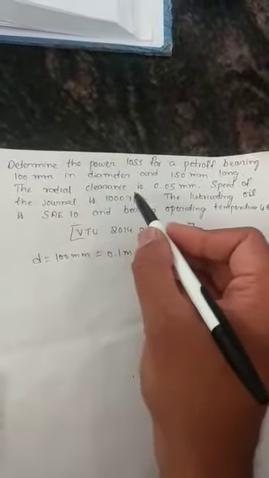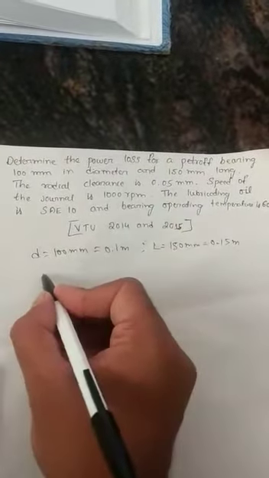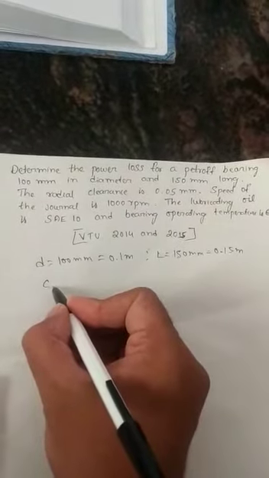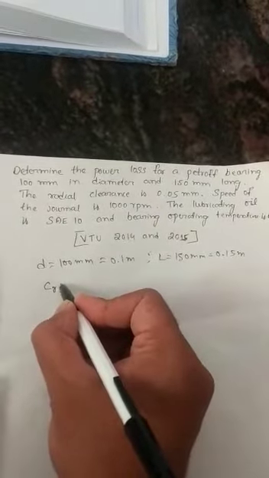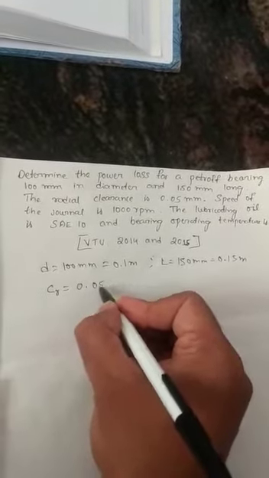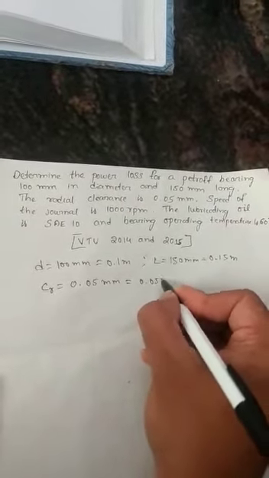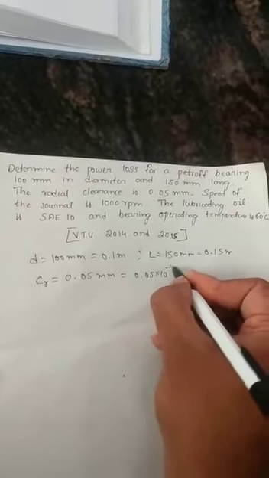The radial clearance is 0.05 mm. This is not the diametric clearance. Half of the diametric clearance is given, but I need the diametric clearance. Here the radial clearance is given, so in meters it should be 0.05 into 10 power minus 3 meter.